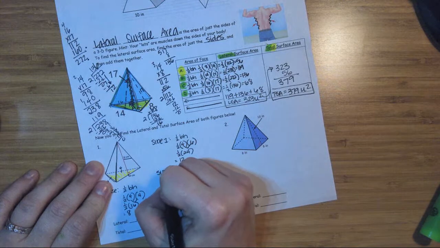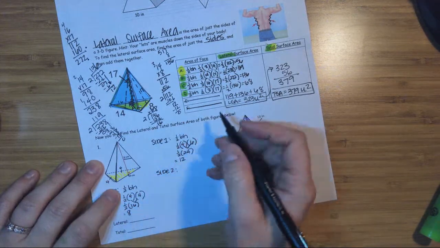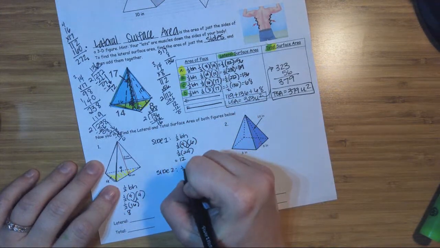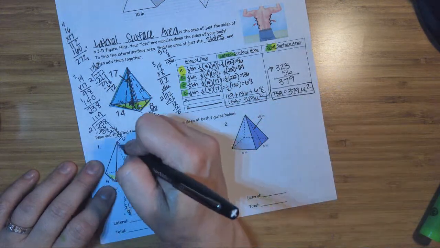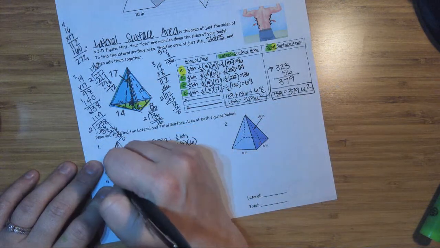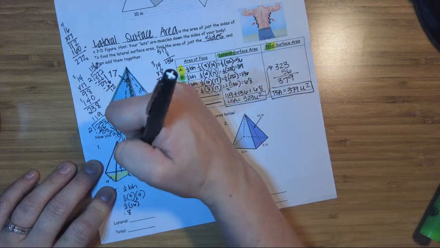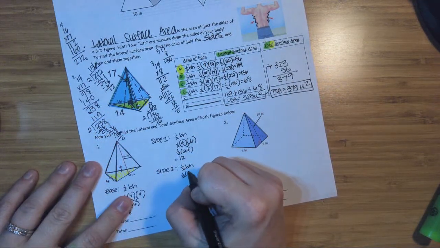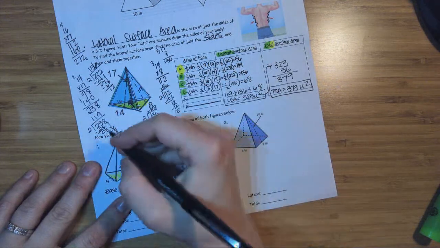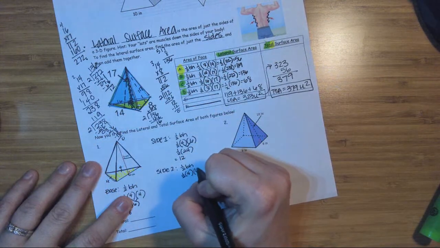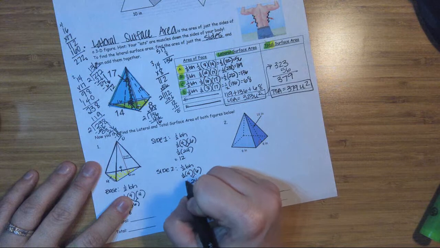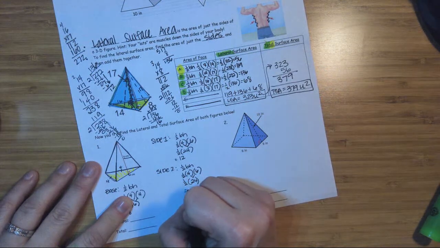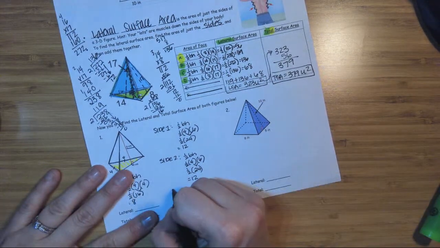Okay, let's do side 2. Again, 1/2 BH. Let's do this back triangle. That's also going to be with a base of 4 and a height of 6, because the height is the same all the way around. 6 times 4 is 24, so if I want half of 24, oh look at that, I get 12 again.